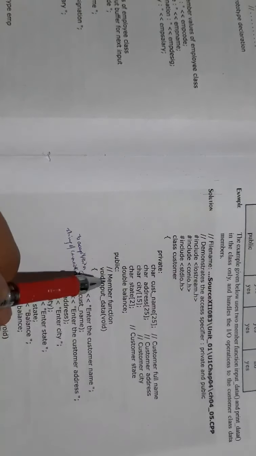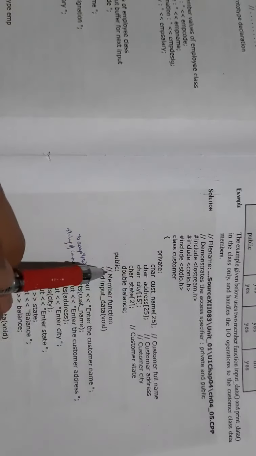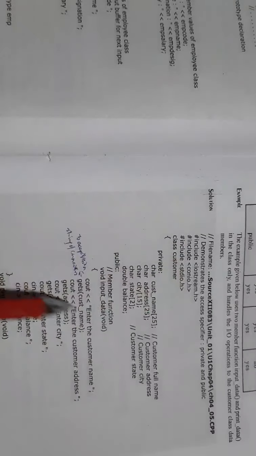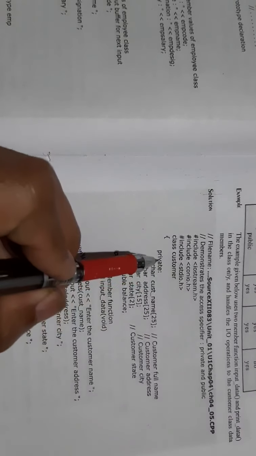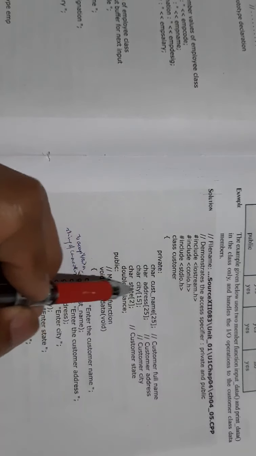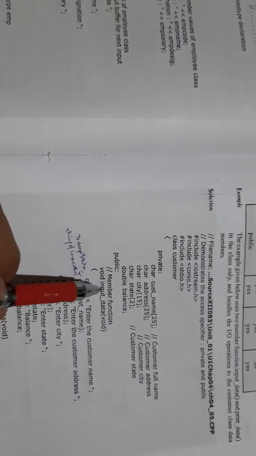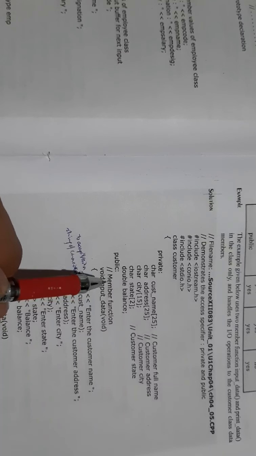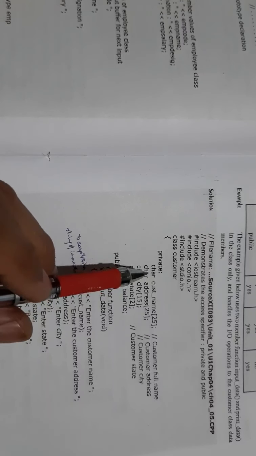So it's possible to use all the access specifiers in the same program. That means this data member is not accessible, and only the member function can access the private data members.